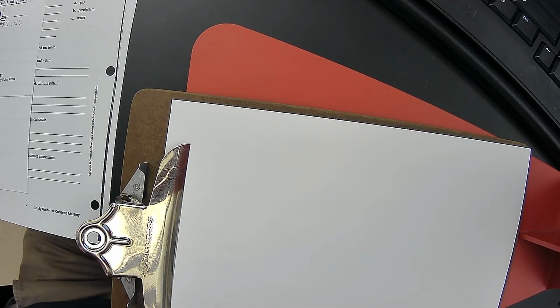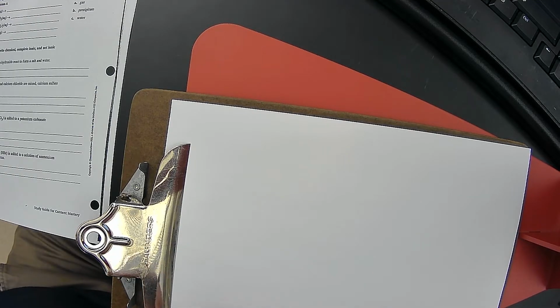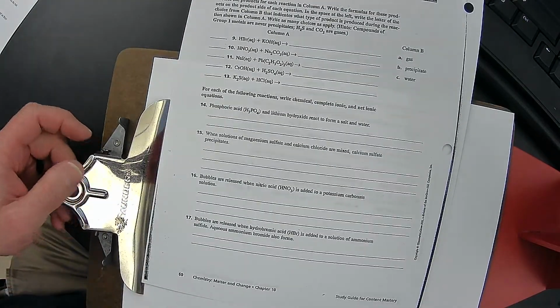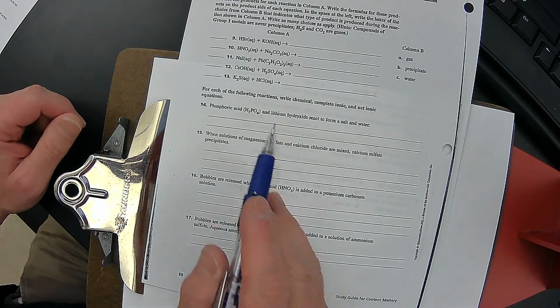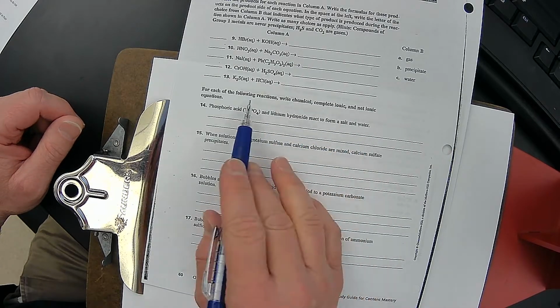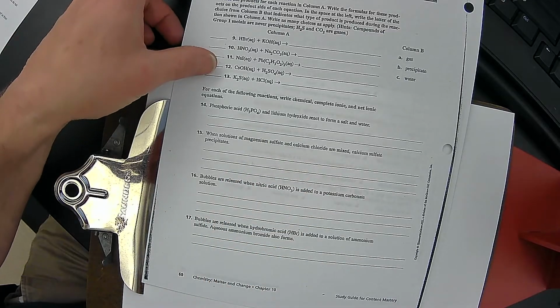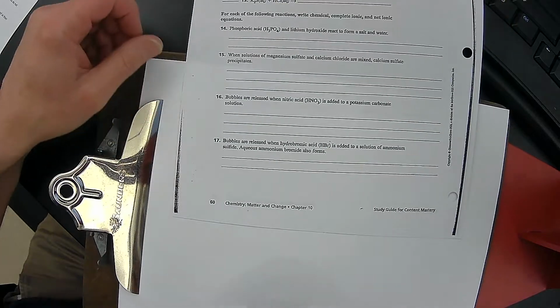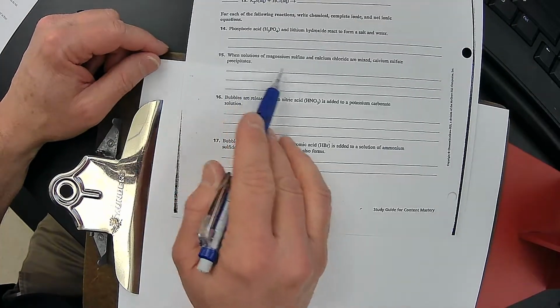In this video, we're going to look at writing three types of reactions. The three types of reactions that we're going to look at writing are the chemical, the complete ionic, and the net ionic reactions. First, we're going to start with this example, question number 15.